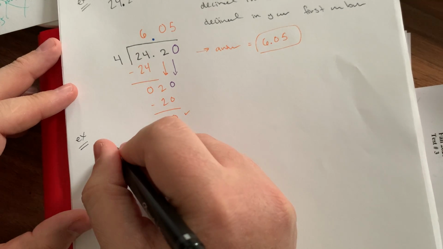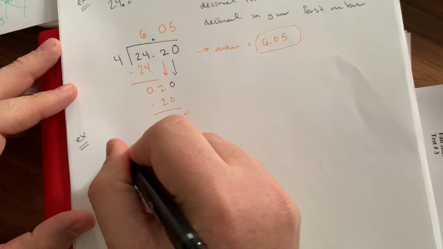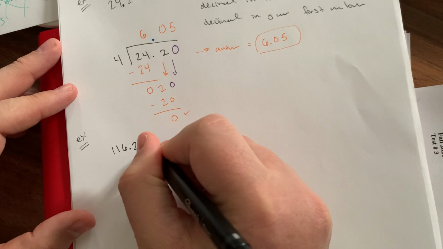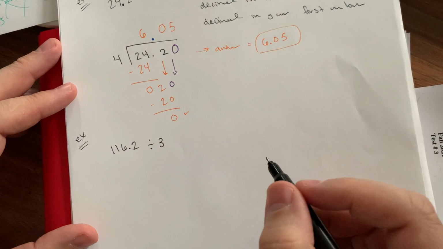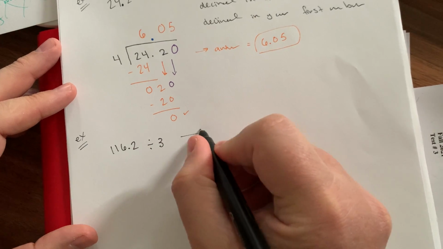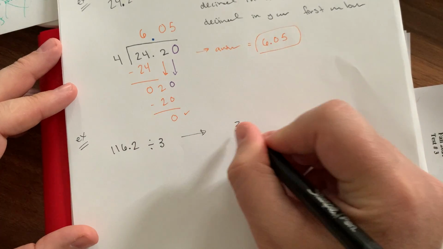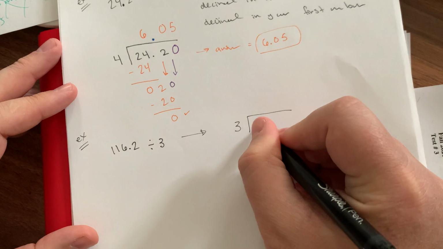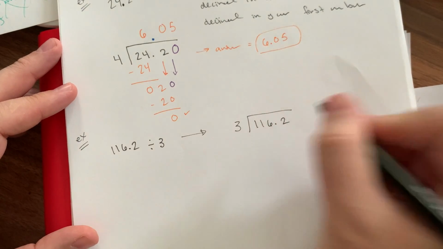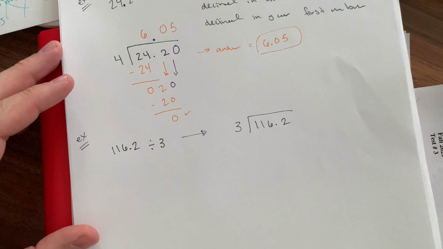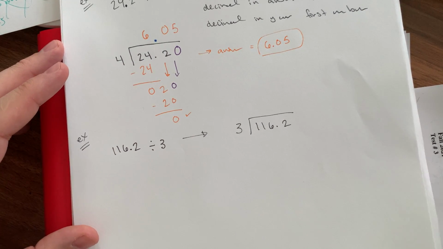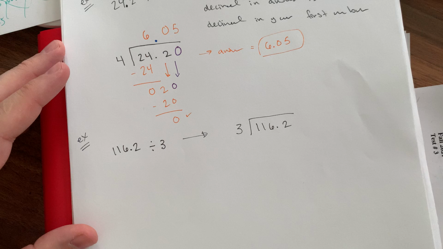Let's do 116.2. Let's divide it by 3. So again, whole number going into a decimal. 0.2, you know, we'll go out to 20 if we need to. I guess we'll just see where we end up. And we'll just start it, right?